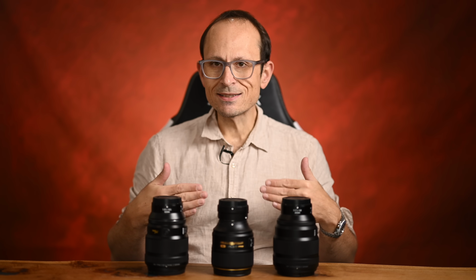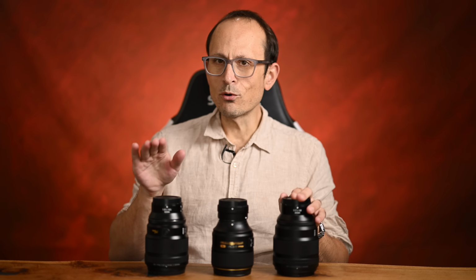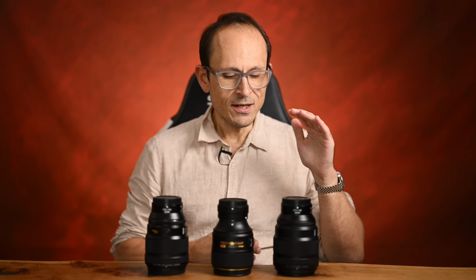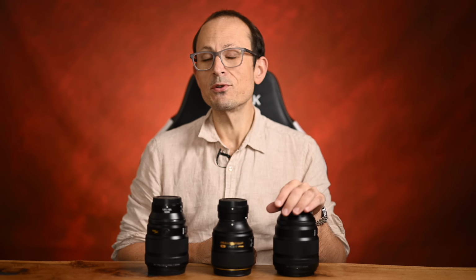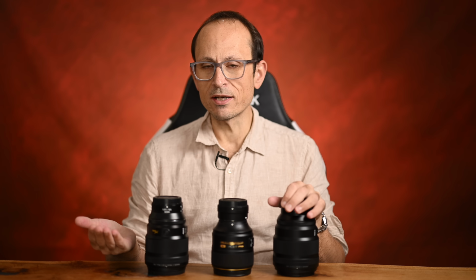In terms of bokeh, you just can't escape it. I've talked about this many times on the channel. f1.2, 1.4, 1.8. If you move your distance to the subject so that you equalize the frame, the 1.2 will always give you the shallowest depth of field. So technically you're going to have the most blur with that lens when you're shooting it wide open.